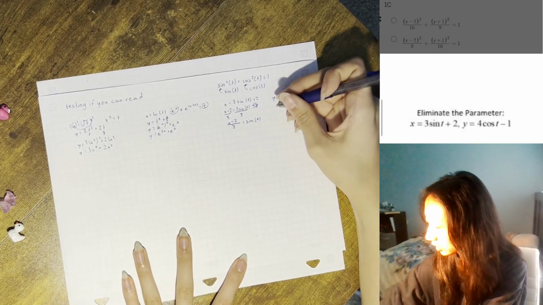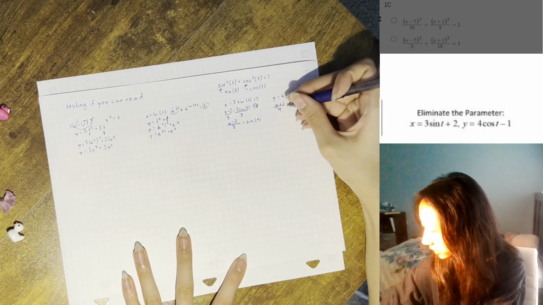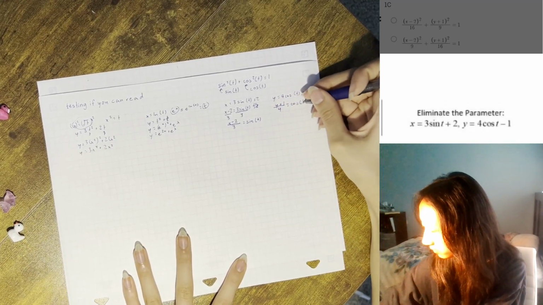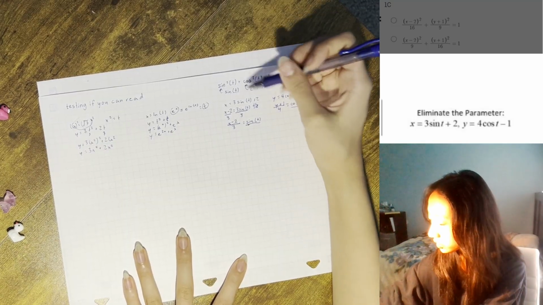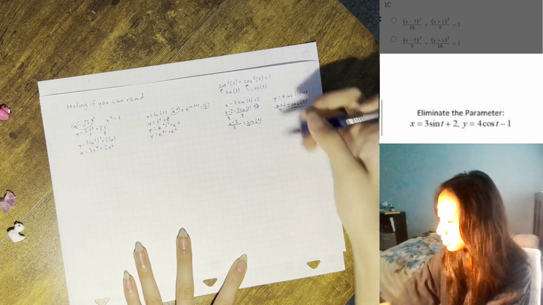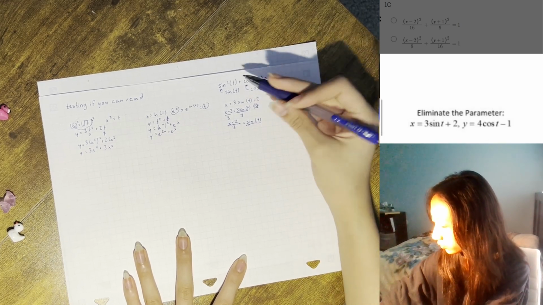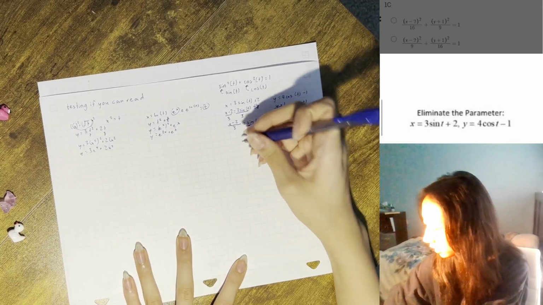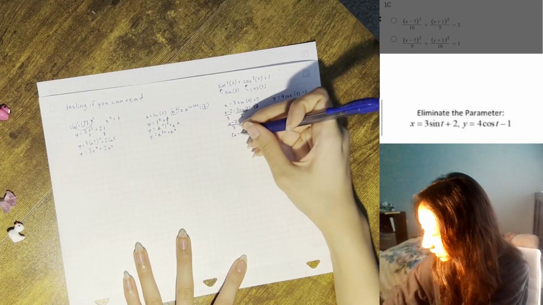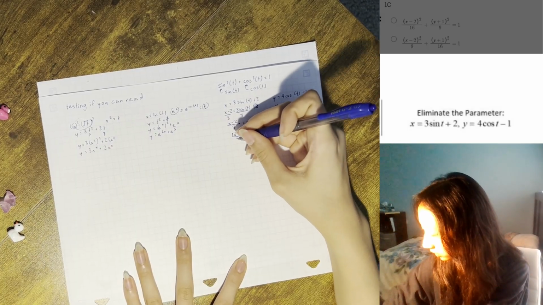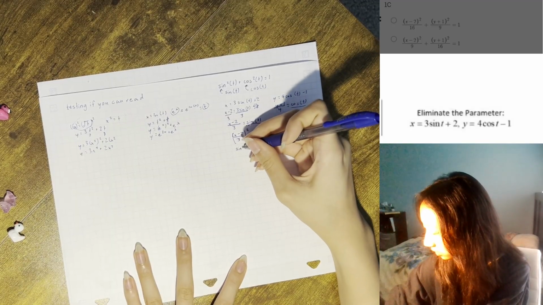We'll be okay. In the meantime, I'm just going to do the same process over here, and y plus 1 over 4 is equal to cosine of t. So super great, we figured out what cosine of t and what sine of t are. Now we are just going to plug this into the thing. So, instead of sine squared of t, or sine of t squared, remember we can rewrite it either way, we're going to write down x minus 2 over 3 squared. Because remember, this is sine squared.